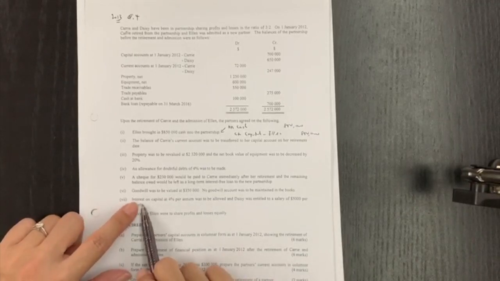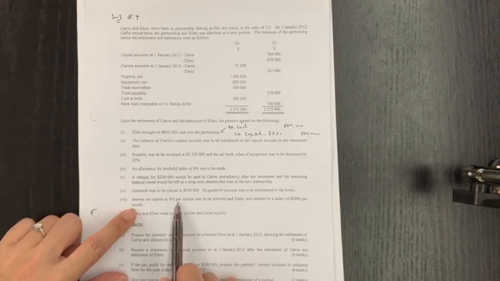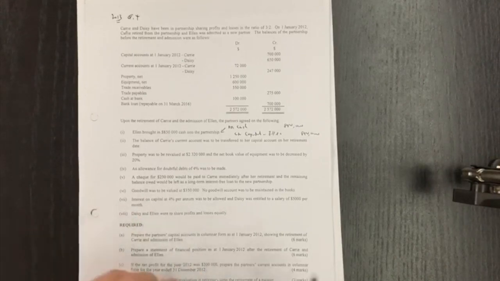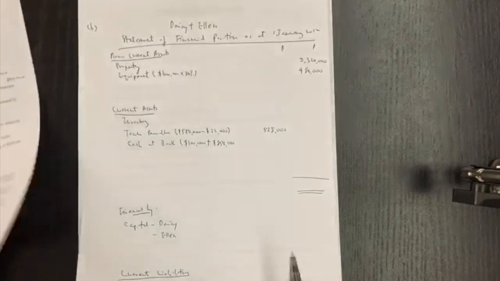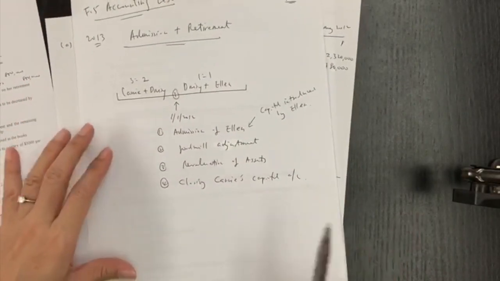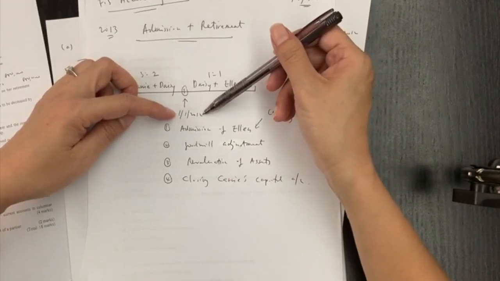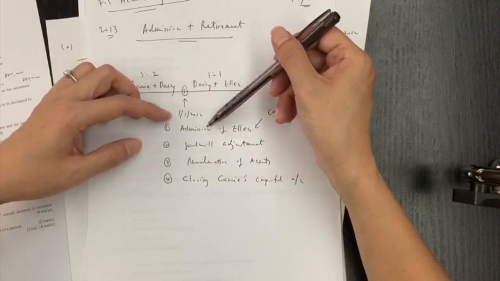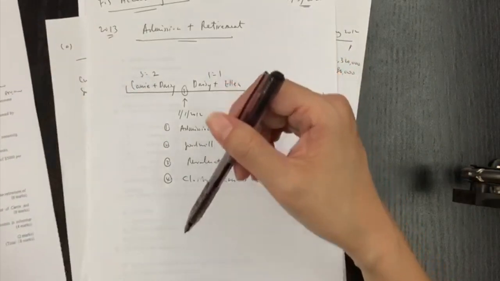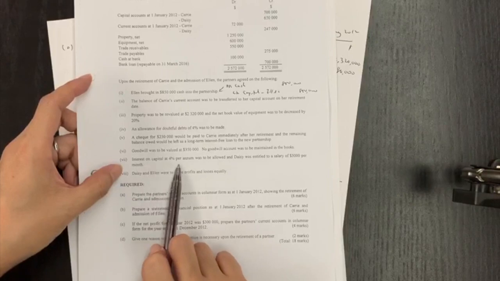Okay, so next we have interest on capital. So be very careful about this point. Since we are doing part A and part B, so what do we have in part A and part B? Let's look at the timeline again. So where is my timeline? So my timeline is here. So part A and part B, what is our concern? Our concern is about the adjustment for admission and retirement. We only have these 4 things. So therefore, this point, about interest on capital actually has no effect at this moment.